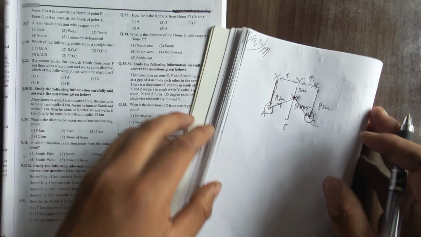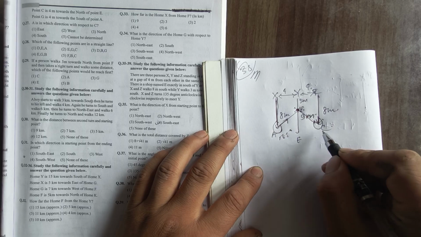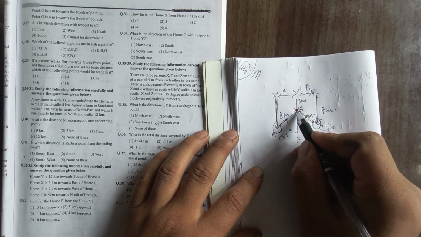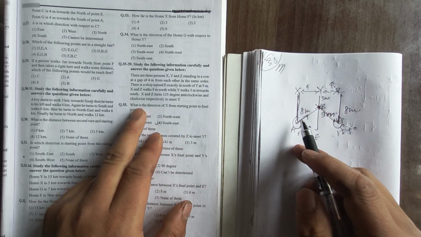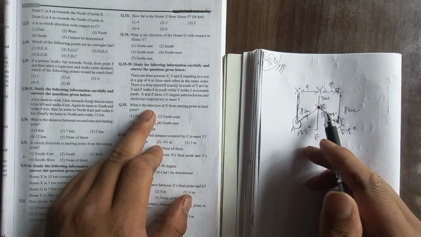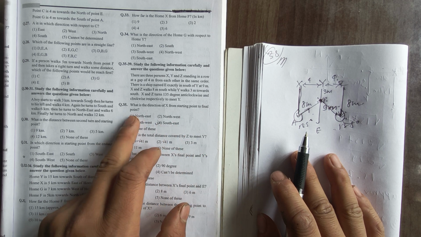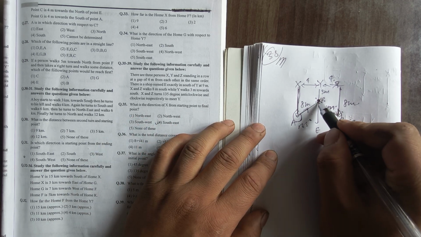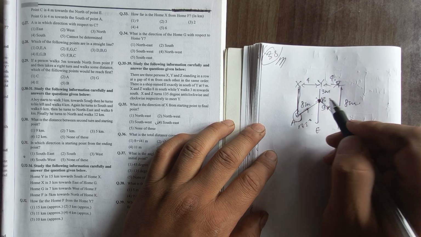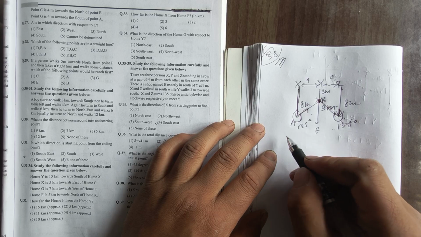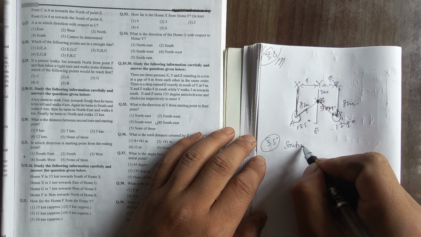Okay, so you understood now? Seeing it that way, 135 degrees to meet point Y. So this is the diagram. From reading this we can find this diagram. So what's the direction of X from the starting point to the final point? This is the final point of X. From starting point to final point, the direction of X will be southeast. Question number 35's answer is southeast.